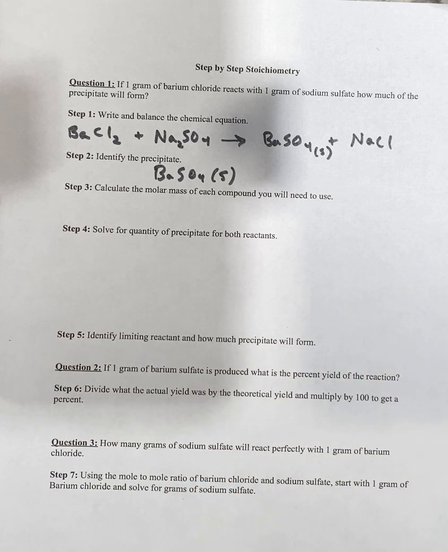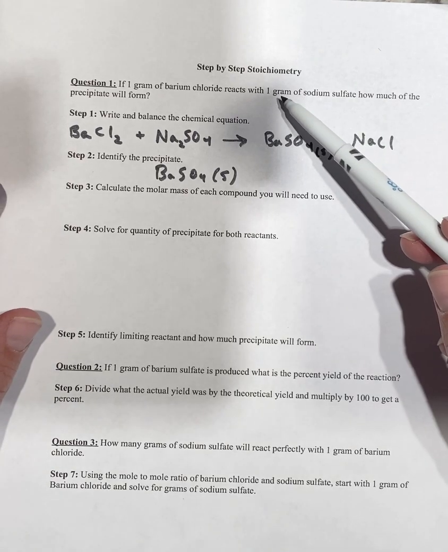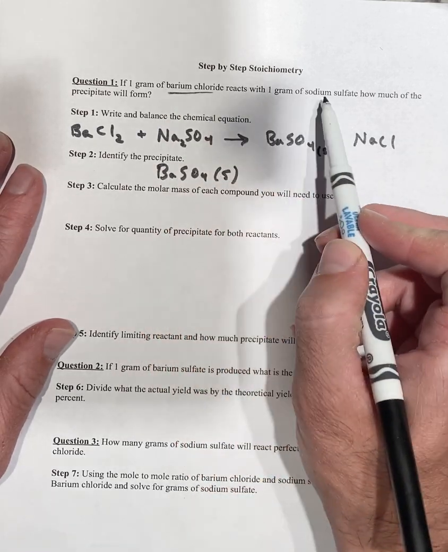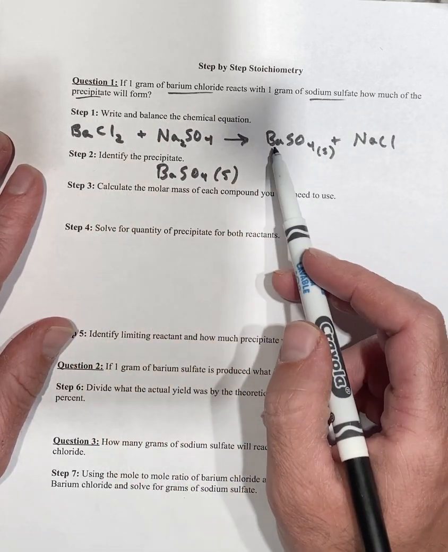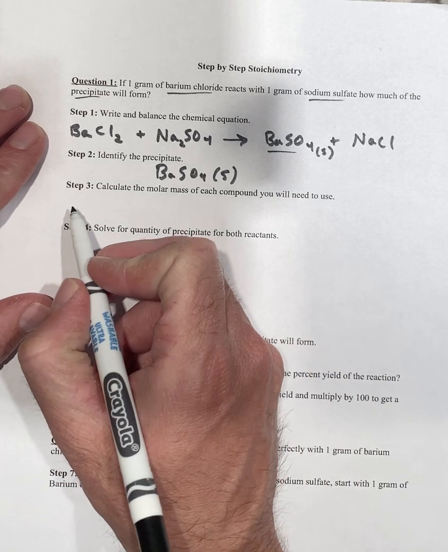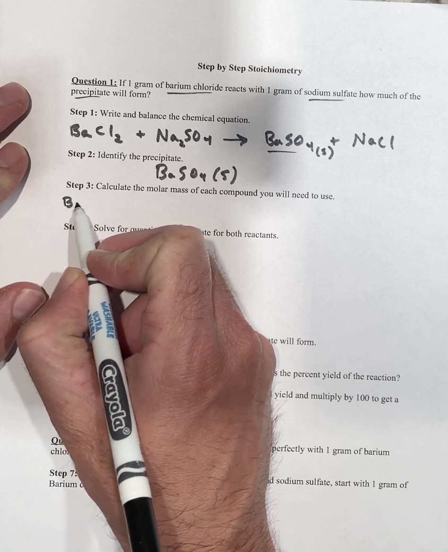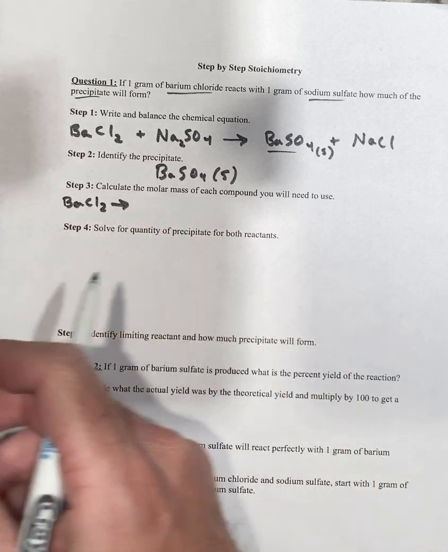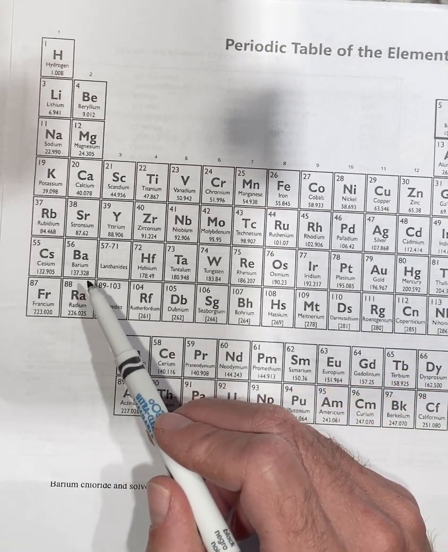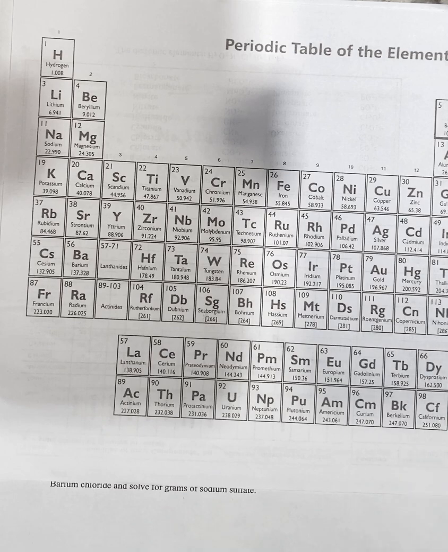Now it says calculate the molar mass of each compound you will need to use. Well, it's telling us we have 1 gram of sodium sulfate, and 1 gram of barium chloride, and then it's asking us about our precipitate, which is the barium sulfate. So let's find the molar mass of all 3 of those. Barium chloride: if we look at our periodic table and we see barium, at least on mine, it's 137.328. If you have yours that I gave you in class, it might be a little bit different, but after we calculate, it should be pretty much the same.